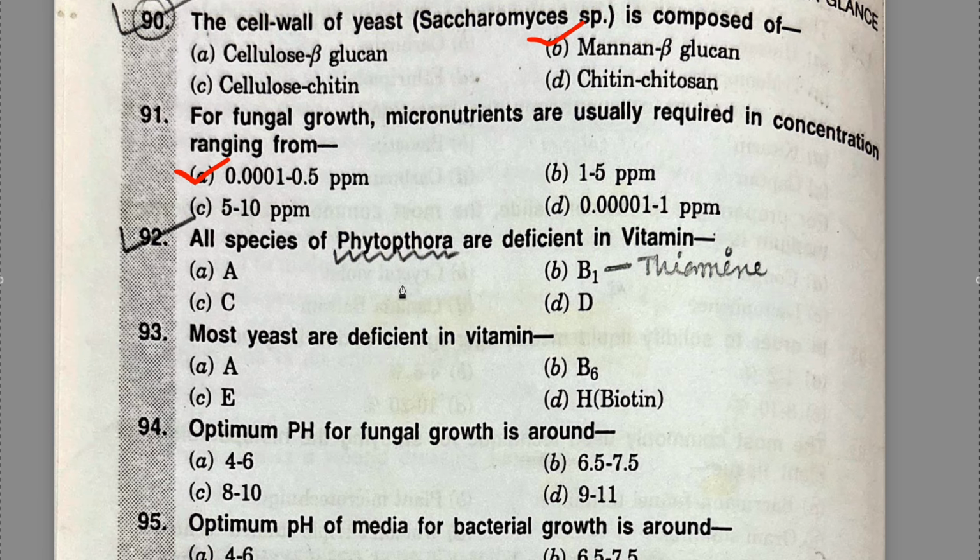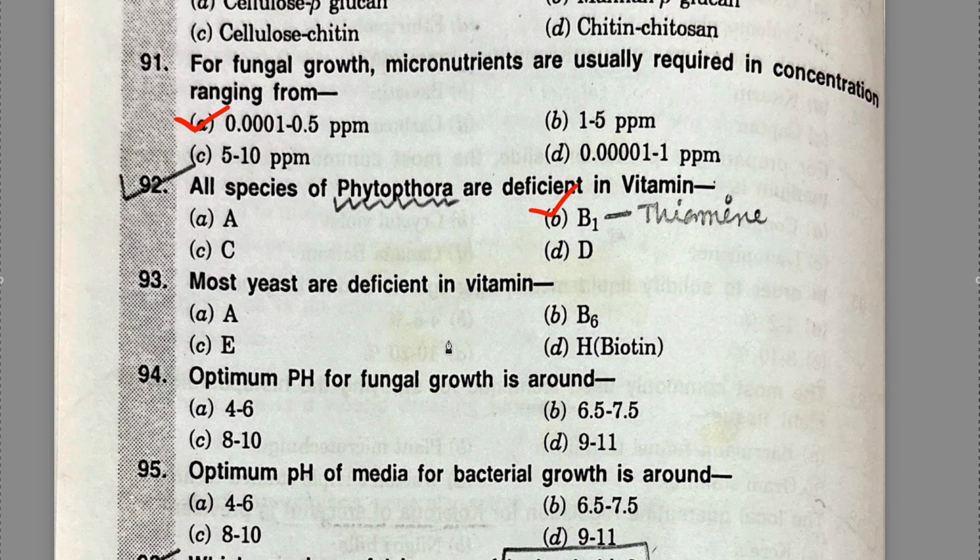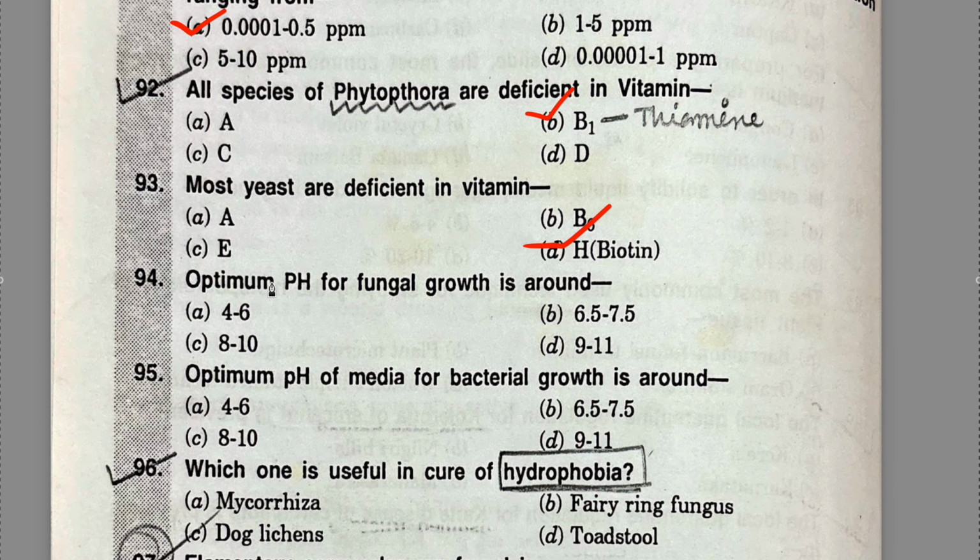92. All species of Phytophthora are deficient in vitamin A, B, C, or D. It's vitamin B1, which is thiamine. 93. Most yeast are deficient in vitamin A, B, E, or H. It's vitamin H, option D. 94.